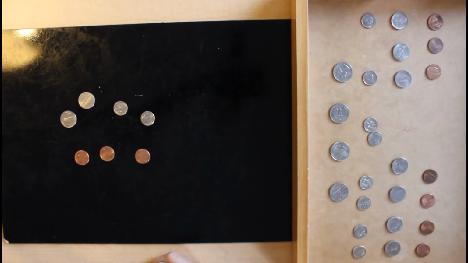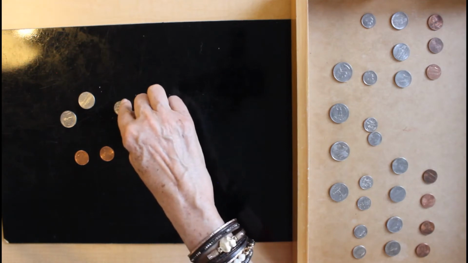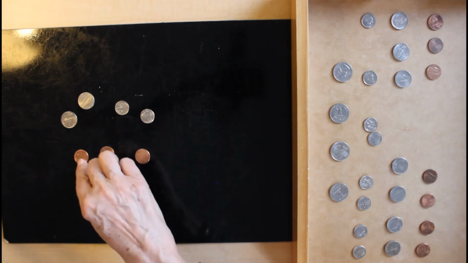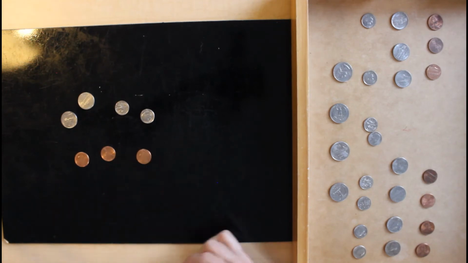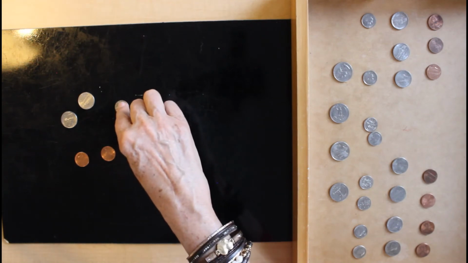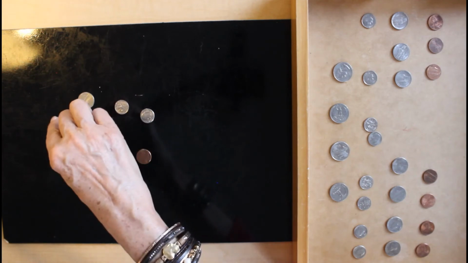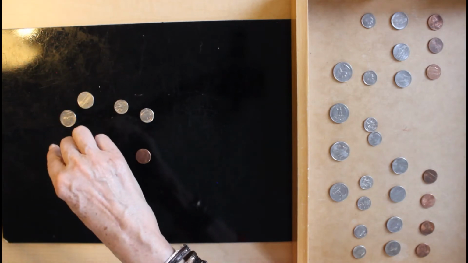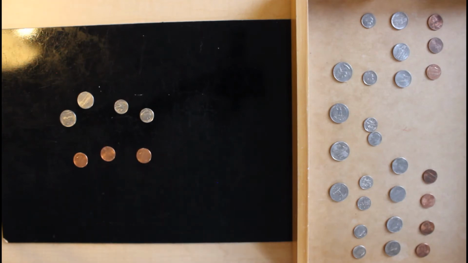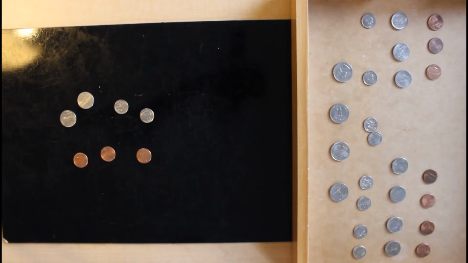Now, I can add some more. Now, which is worth the most? The dimes, of course. And I count by tens, and then I will switch and count by fives. Then I will switch and count by ones. Let's try it. 10, 20, switch. 25, 30, switch. 31, 32, 33. There are 33 cents worth of coins there.